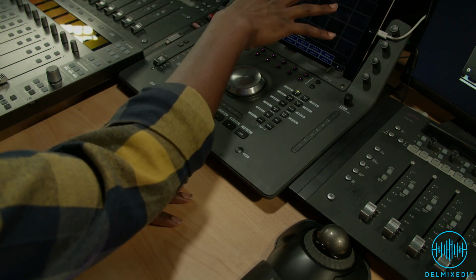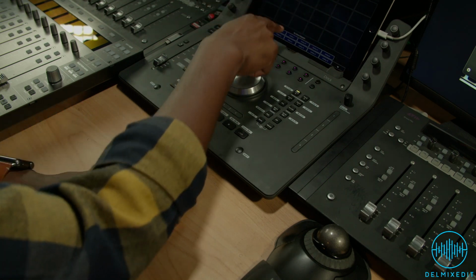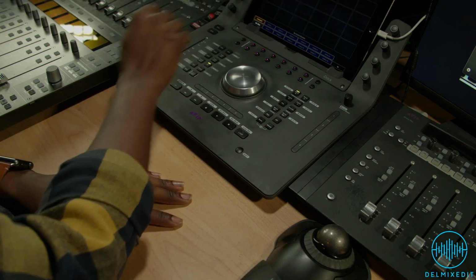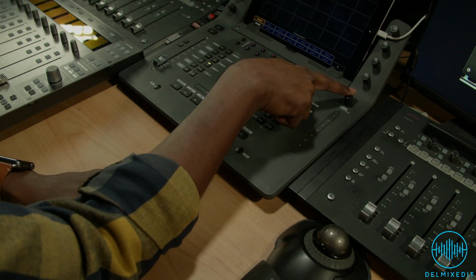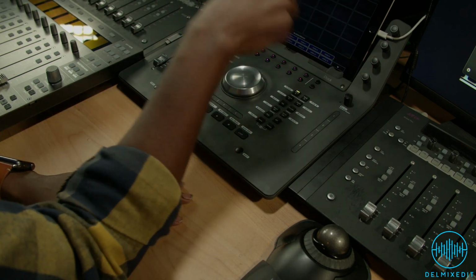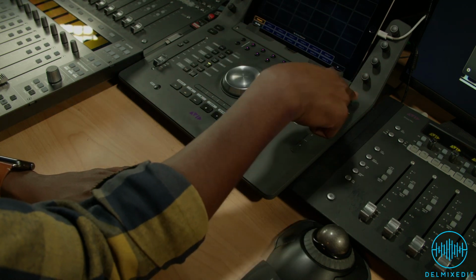And if you want to access more than what's there, you can go up here on the screen and have them up on the screen and access even more. So that's there with these buttons that are here. This is a control room monitor knob. So if you're actually using EUCON for your monitor controller, you can use this to turn volume up and down and mute.